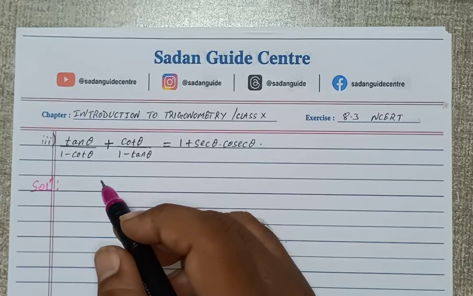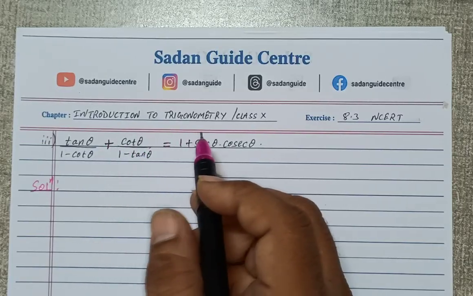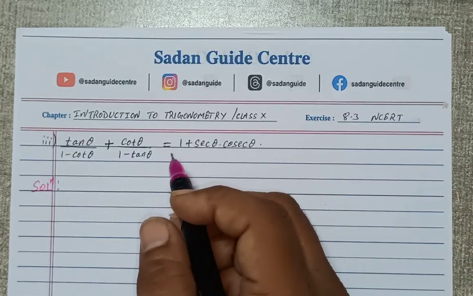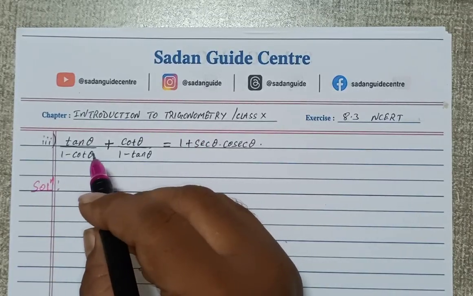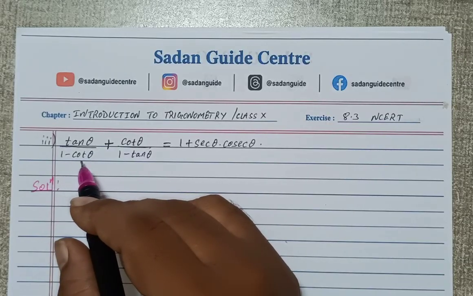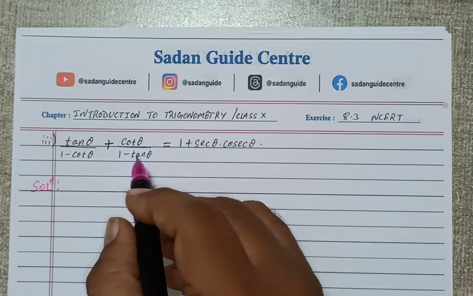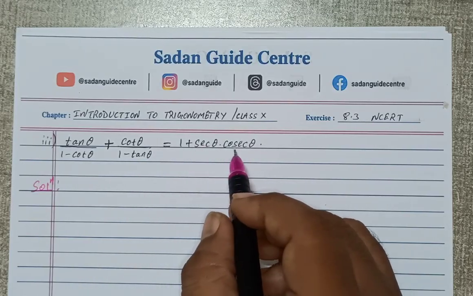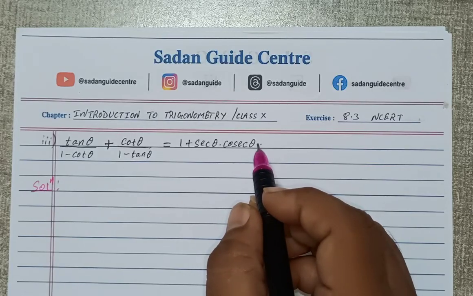The next part of the video is Introduction to Trigonometry, class 10, exercise 8.3 from NCERT. The third question: tan theta divided by 1 minus cot theta, plus cot theta divided by 1 minus tan theta, is equal to 1 plus secant theta into cosecant theta.